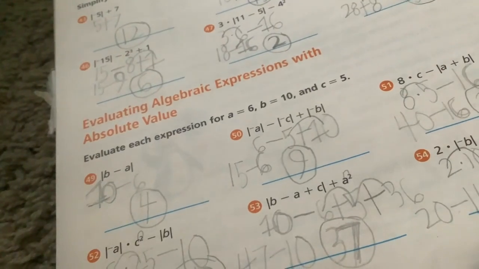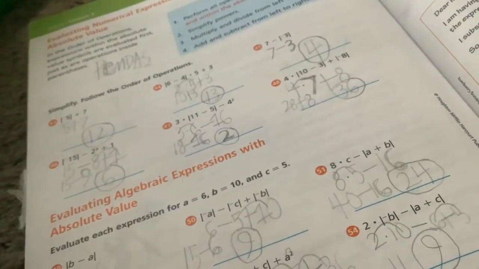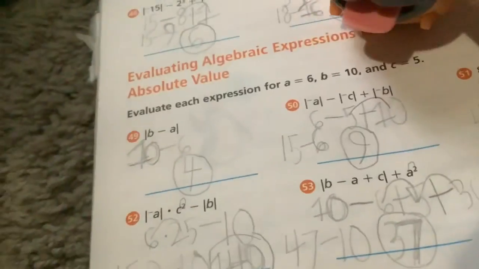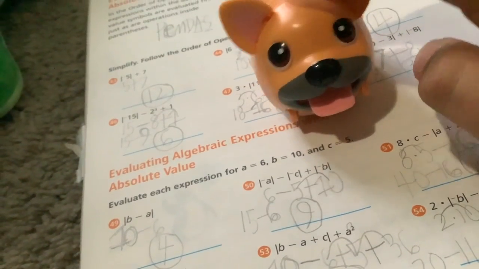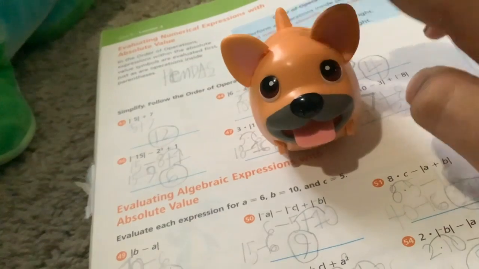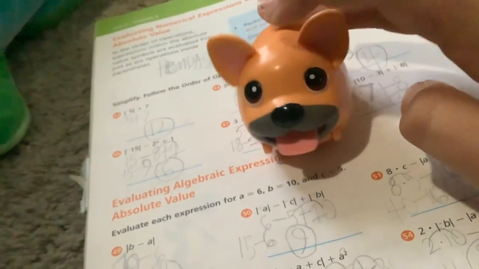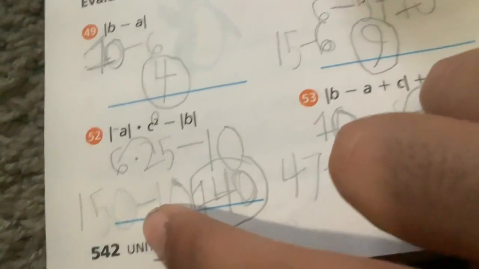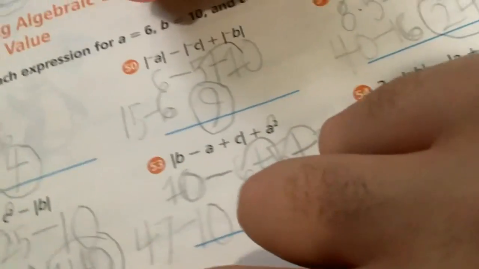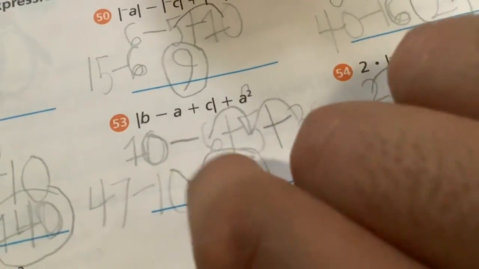How did we get 6 times 25? Well, we skip counted by 25s 6 times. 25, 50, 75, that's 3 times. 100, 125, 150, that's 3 more times. 3 plus 3 is 6. So 150 is 6 times 25. Minus 10 is 140.